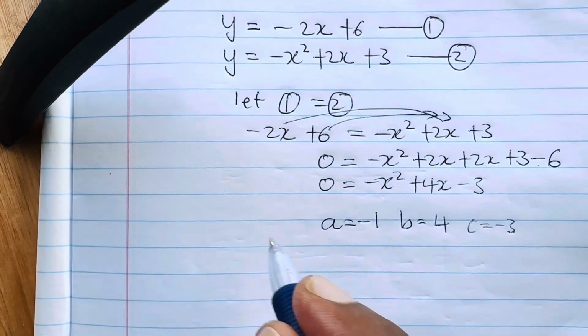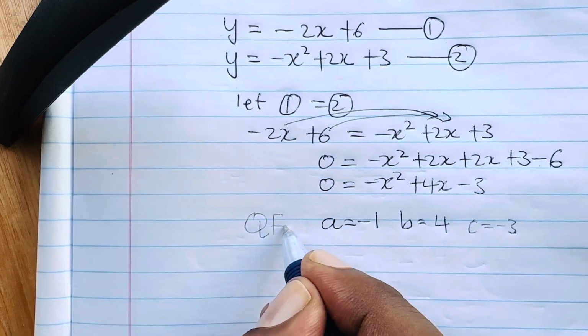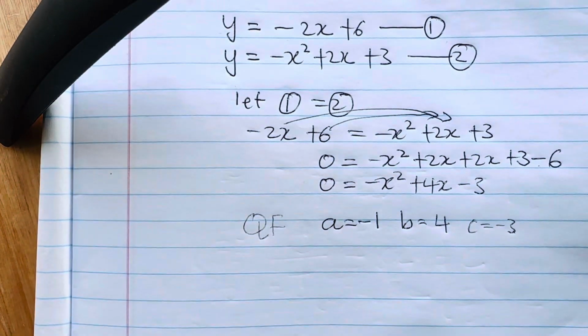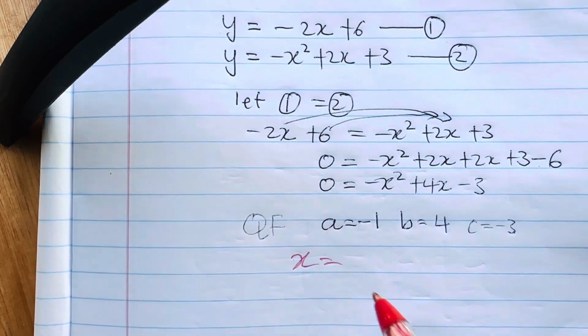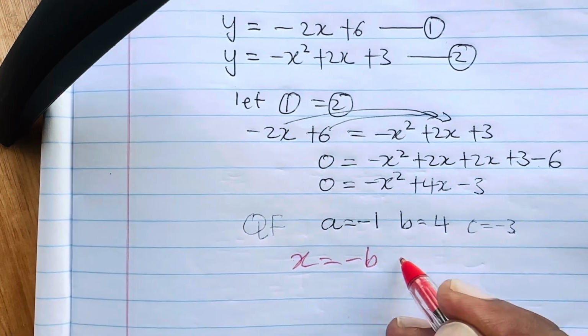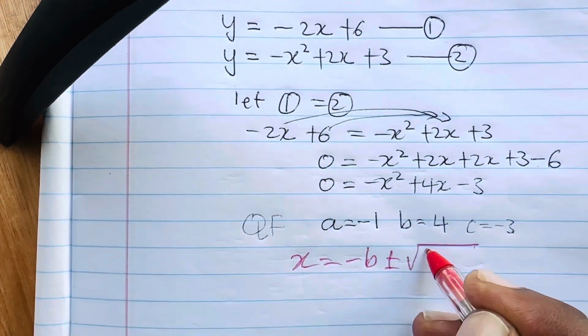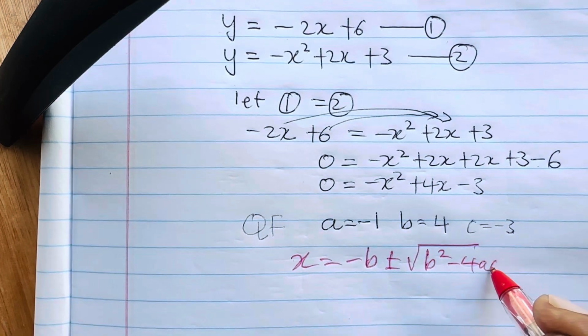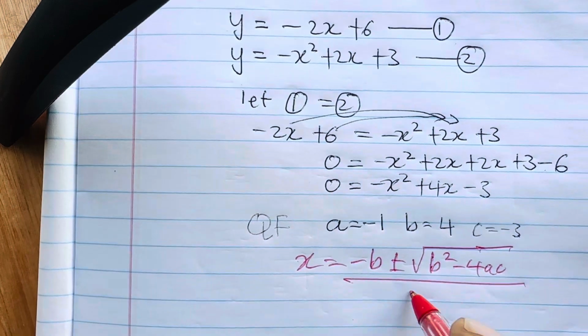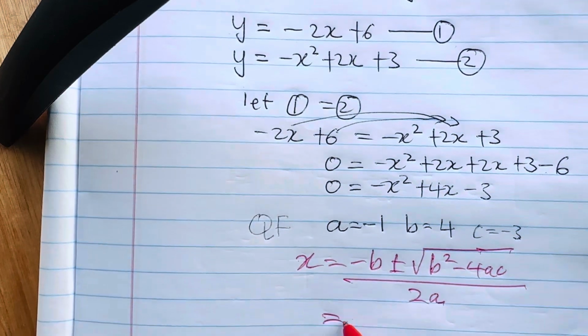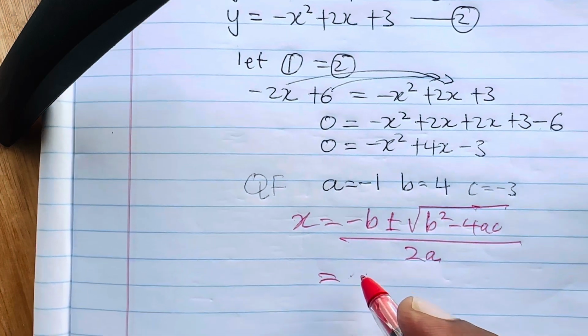Then we just go to the quadratic formula. Which is x is equals to negative b plus or minus the root of b squared minus 4ac, divided by 2a.